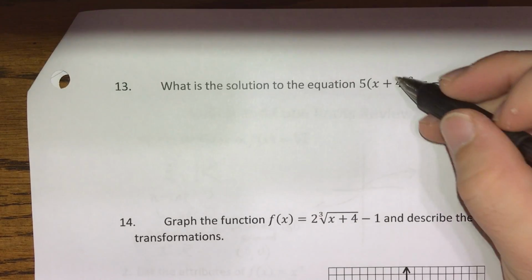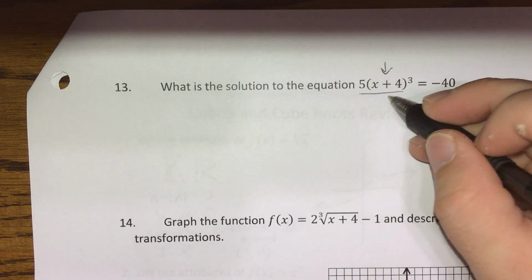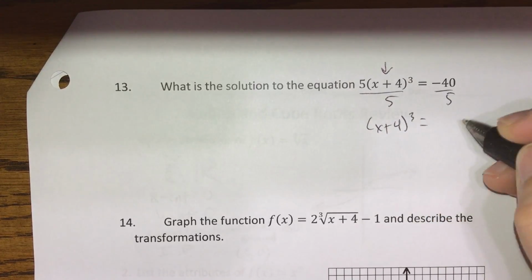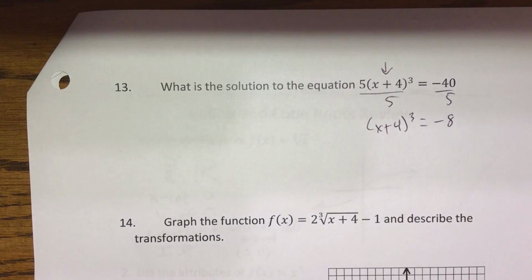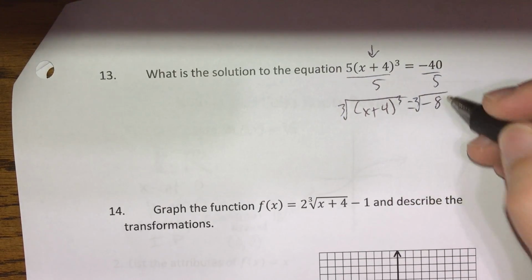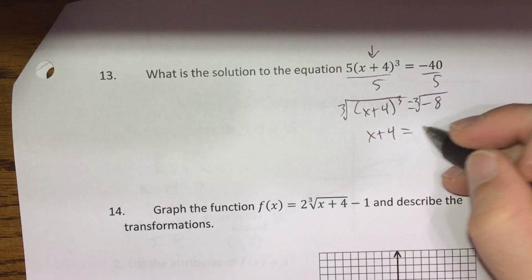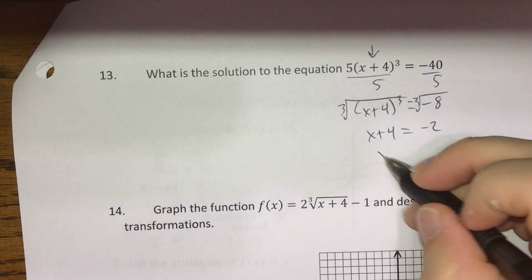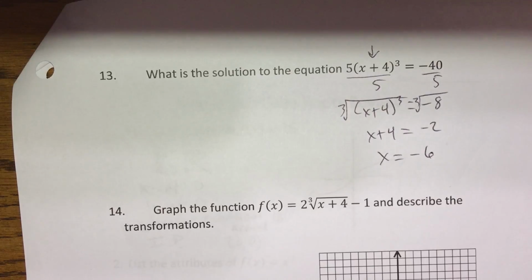And again, we're solving. We got to get this exponential term by itself, so we'll divide by 5 first. So we get x plus 4 cubed equals negative 8. To get rid of the cube, we're going to cube root both sides. So x plus 4 equals negative 2. And then we'll subtract 4, so x equals negative 6.